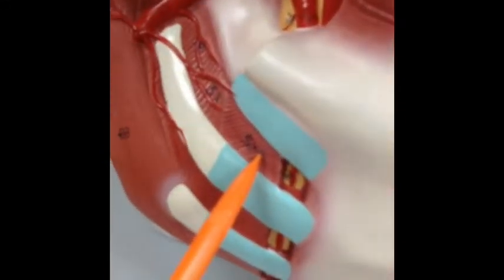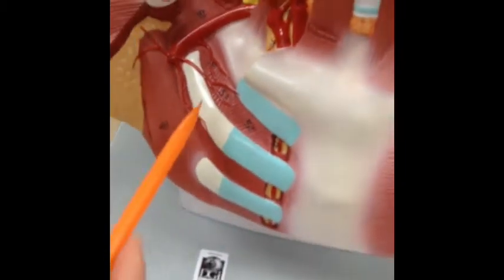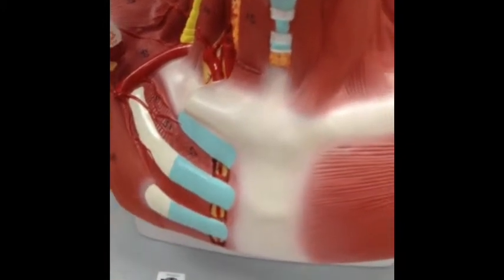Elevation is up. 52 is your internal intercostals, and this depresses your rib cage and aids in forced expiration. So 51 is external, for inspiration, and 52 is internal, for expiration. Diaphragm would be around here.